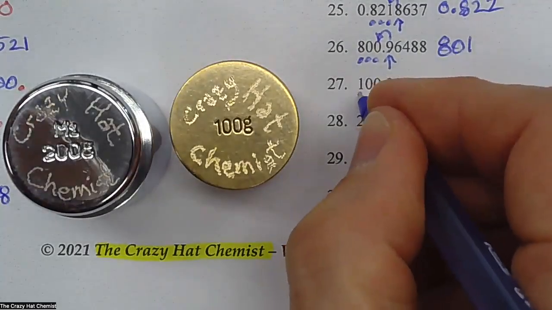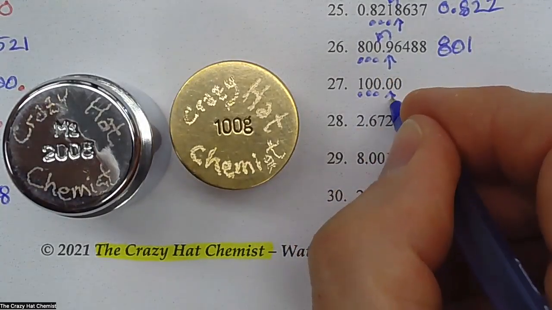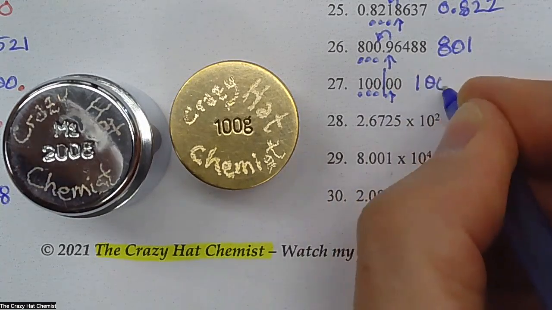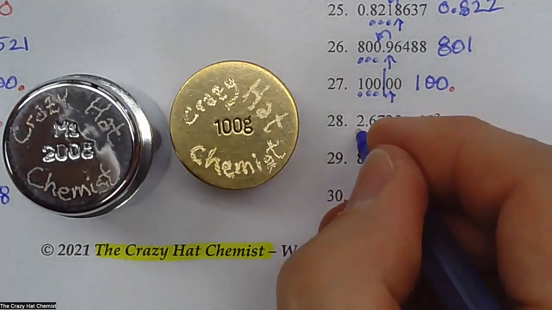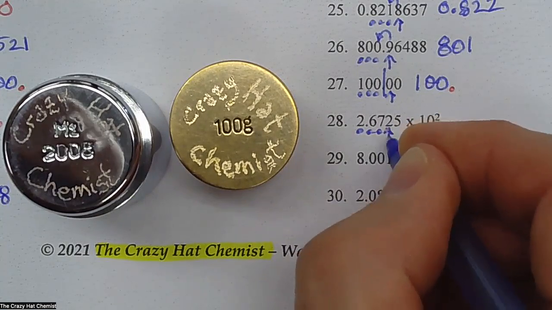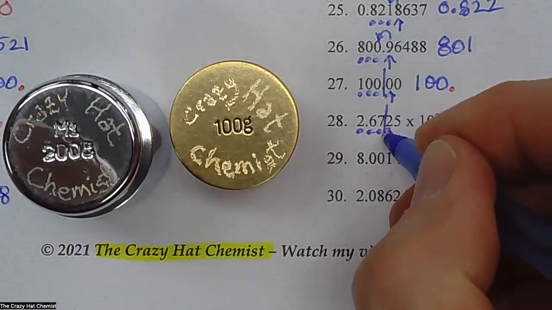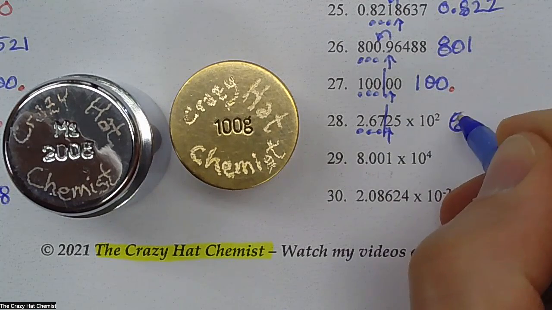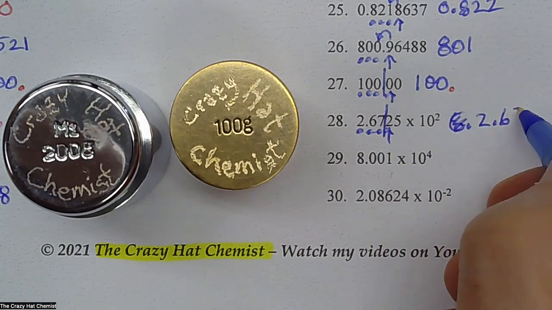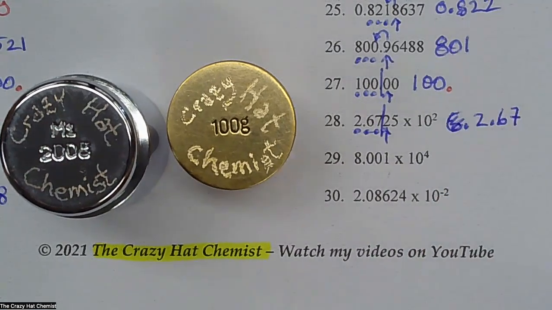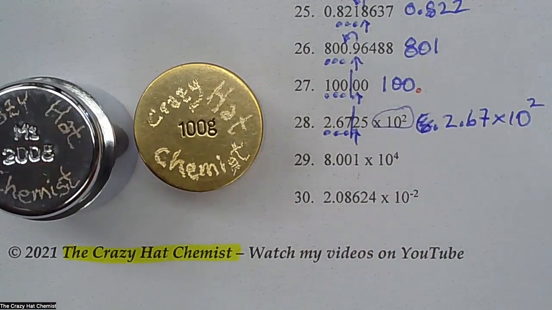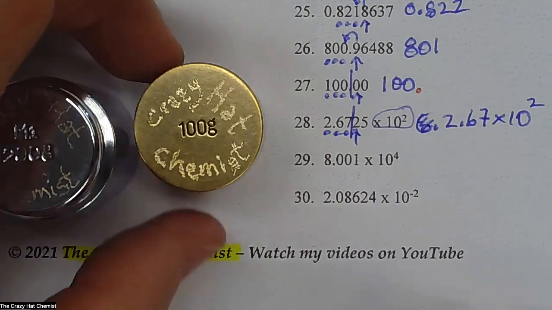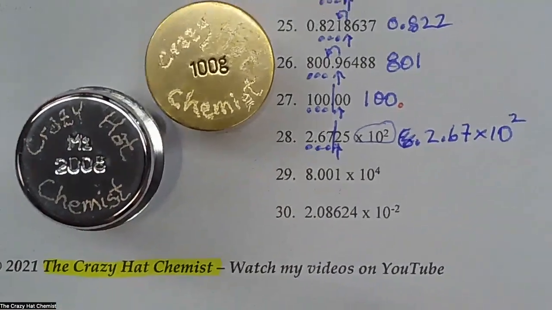Okay, we got 1, 2, 3 numbers. I'm rounding with that 0. I'm going to chop the number, 100. Now, again, if we were looking at significant figures, I would have to put a decimal on that one. 1, 2, 3 numbers. I'm rounding with that 2. I am going to chop the number. That's 2.67. And yes, you do need to include the times 10 to the 2. So times 10 to the 2. Okay, that is placeholders, and those are very, very important.